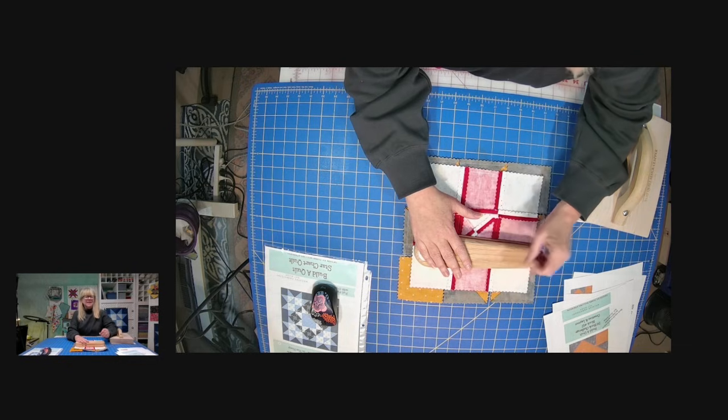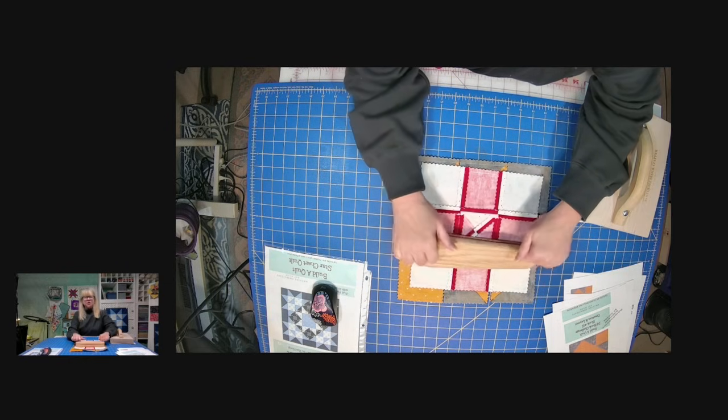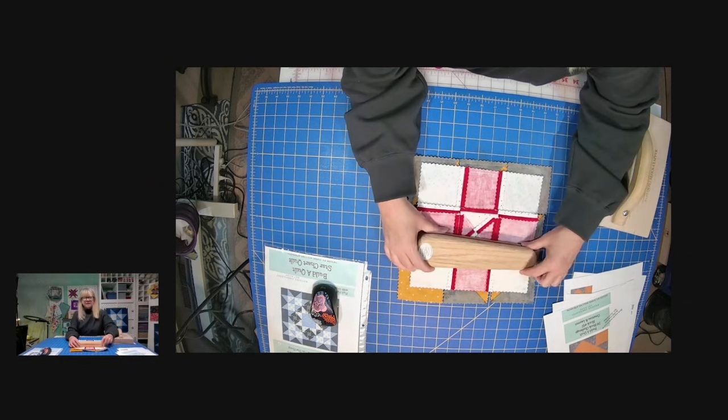Pine and stuff is a softwood. It will work. It just won't work quite as well. If you can get offcuts of maple, oak, hardwoods like that, like you can hear, that's really hard. Those work the best. Okay.